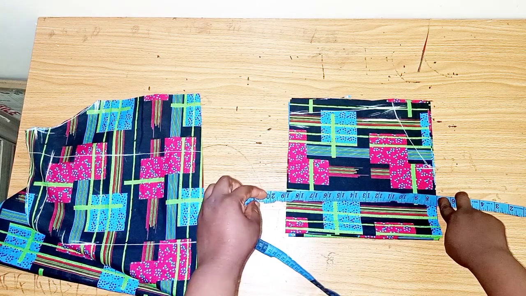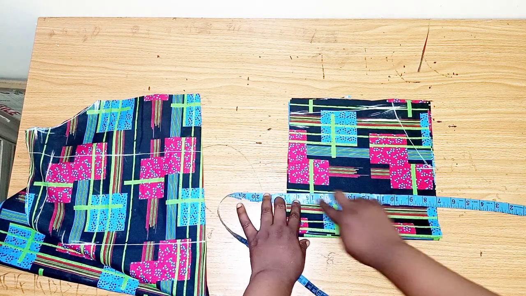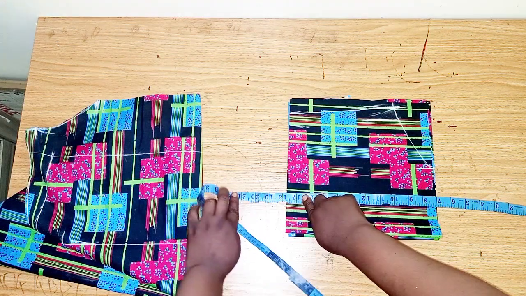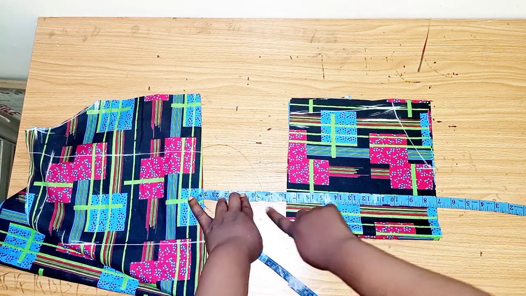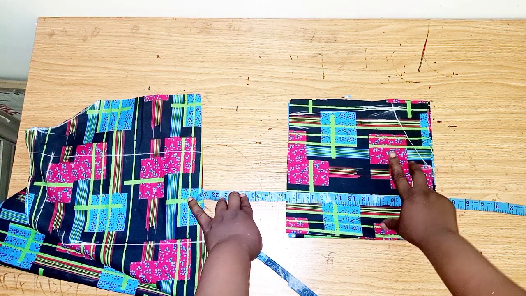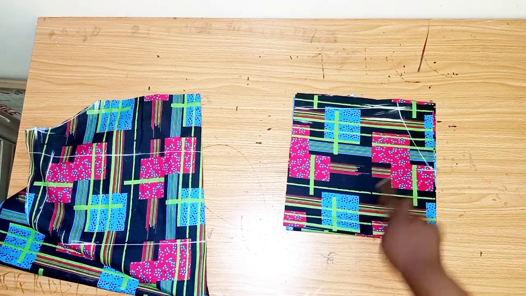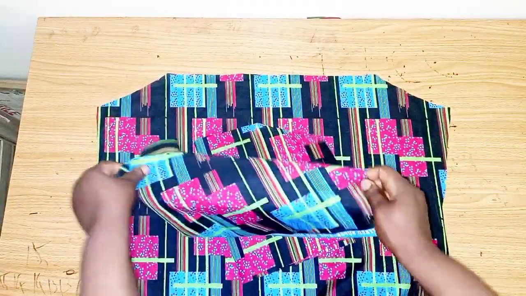So if you want to combine fabrics, you take your measurement to where you want the first fabric to stop, then you continue your measurement. Then you take the measurement for the other fabric that you are going to add to it. But I'll be using only this fabric. So the next thing we are going to do now is to cut out. So now this is what we have, and this is the sleeve.